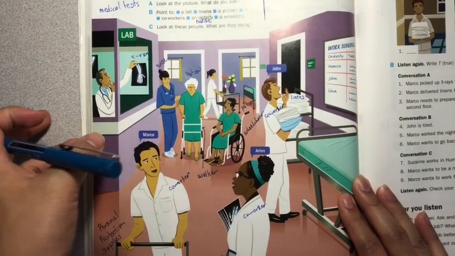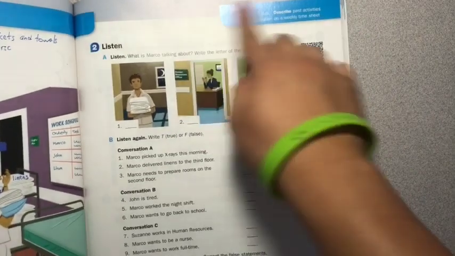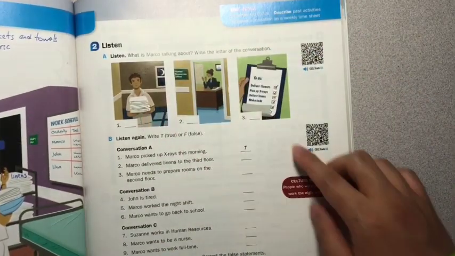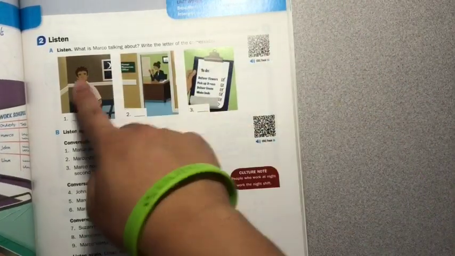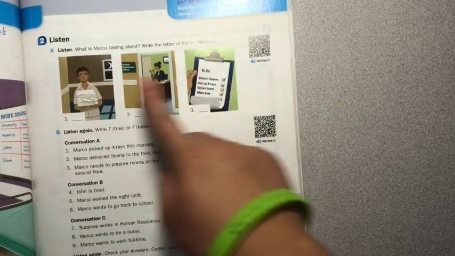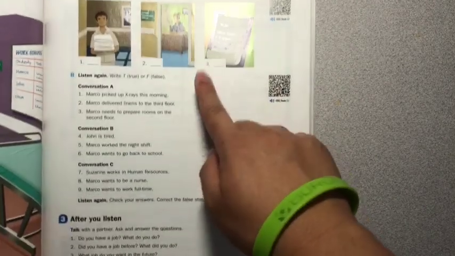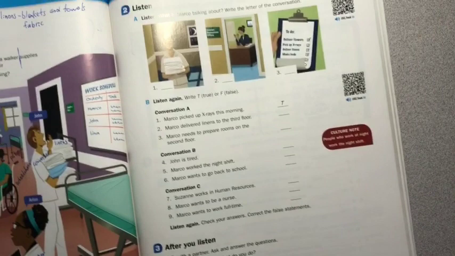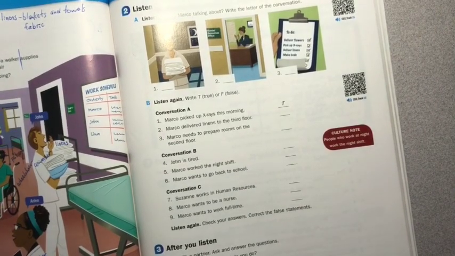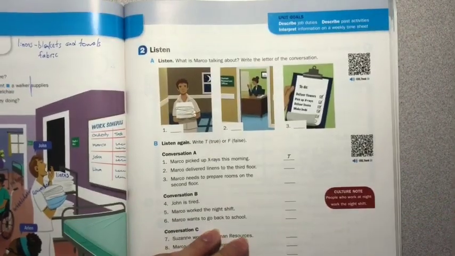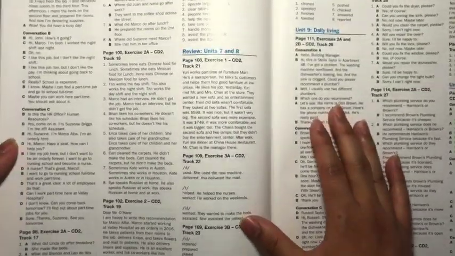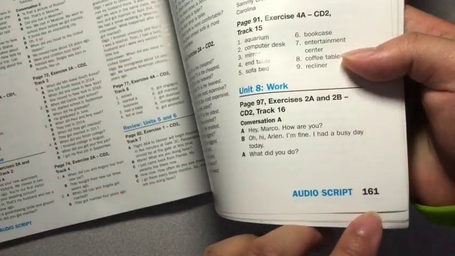All right, so now you can finish this page over here. Listen to the audio, and then choose which picture is the correct conversation, and then answer true or false. When you finish this page, I want you to go to page 161.